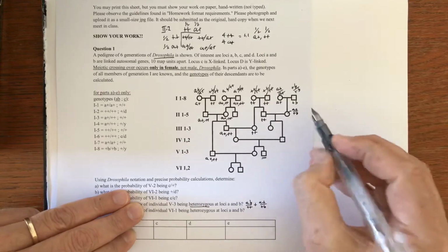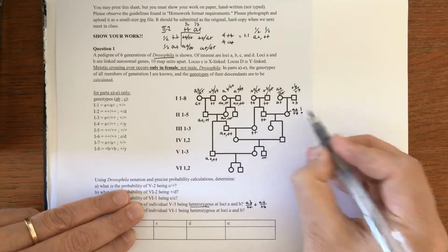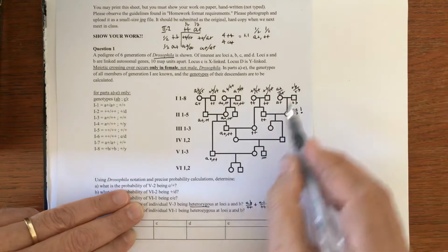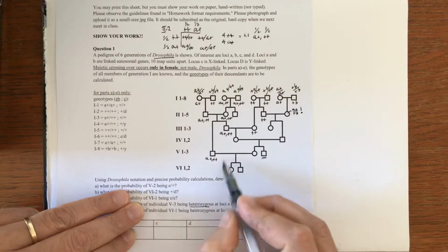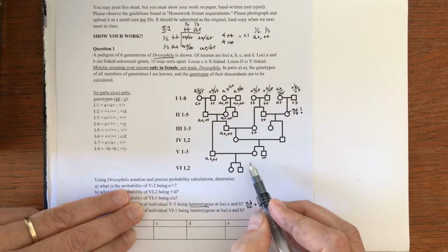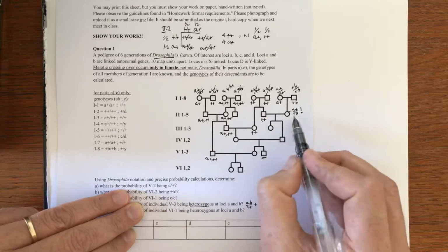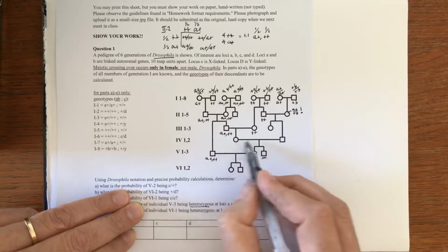Okay, so this individual can undergo recombination. So far, we've made it this far down the pedigree, and we've had no funny business. I'm going to save that for a moment. Let's do this one here.